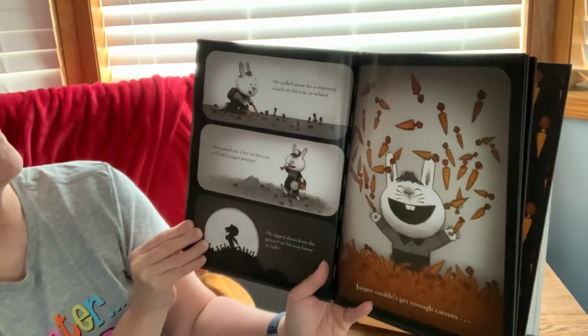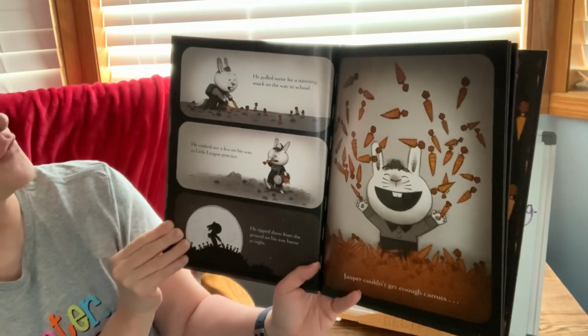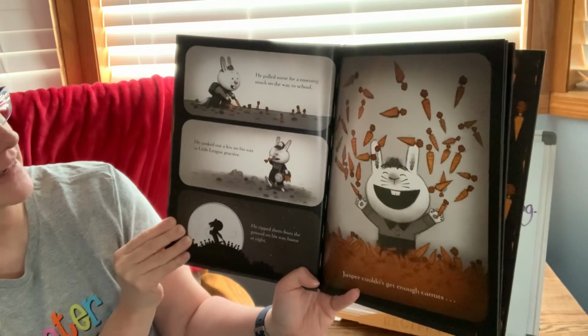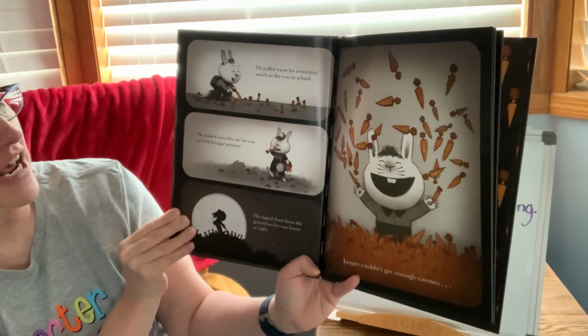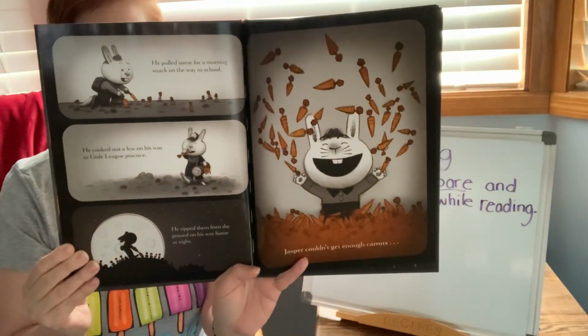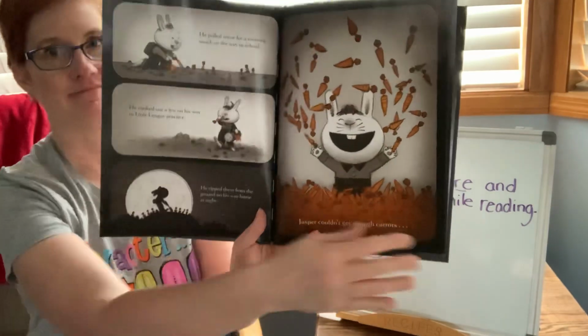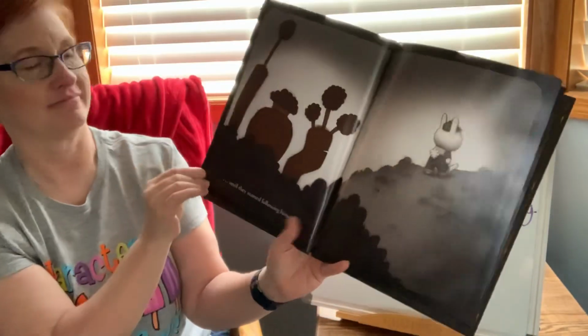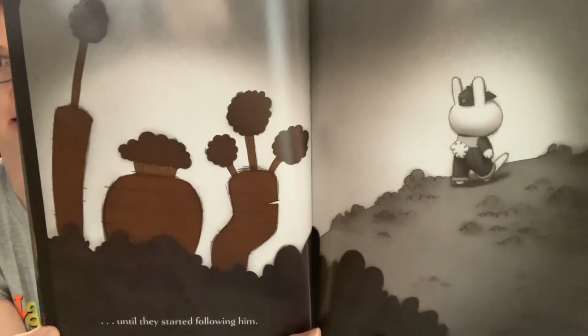He pulled some for a morning snack on the way to school. He yanked out a few on his way to Little League practice. He ripped them from the ground on his way home at night. Jasper couldn't get enough carrots. Until they started following him.